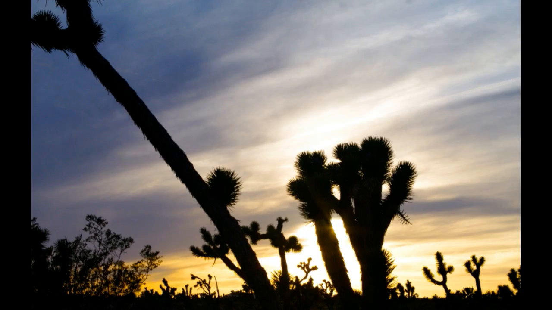Let's now discuss the stand dynamics and stand characteristics of Joshua trees. Because Joshua trees do not have true wood, it is much harder to figure out how old they are. In a normal tree, we can take tree cores and count tree rings to figure out how many years a tree has been alive. With Joshua trees, some researchers have used height as a predictor of age, which seems to be relatively reliable.